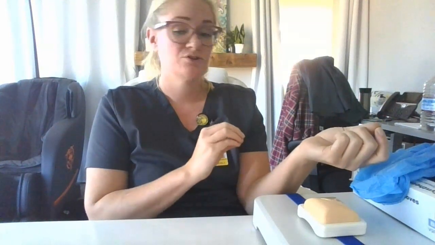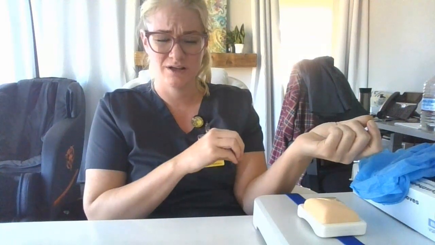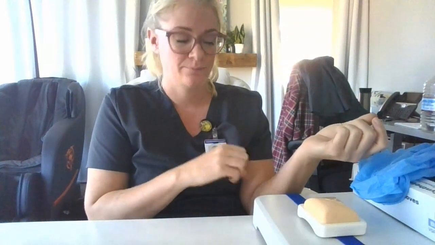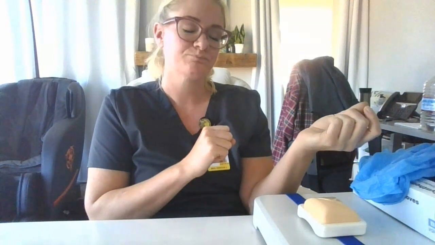Some side effects that I do want to make you aware of is you might have a little bit of pain or discomfort, maybe a little bit of itching, but side or adverse effects that you want to report right away would be if you were feeling like you had an allergic reaction with shortness of breath, tightness of chest, difficulty breathing, or a lot of itching. That we would want to definitely let the provider know right away. So do you have any questions for me before we begin?